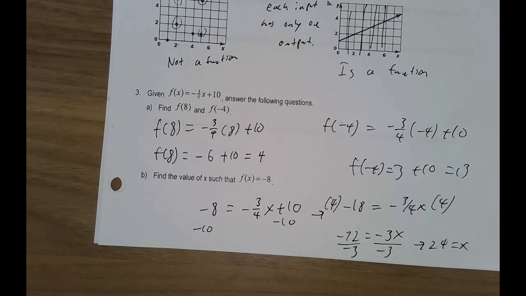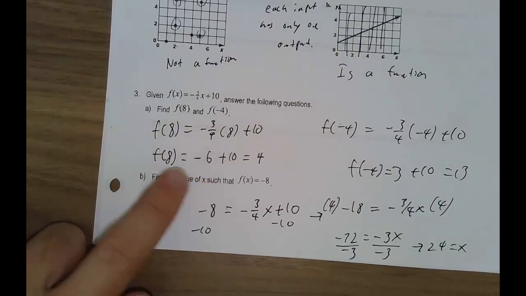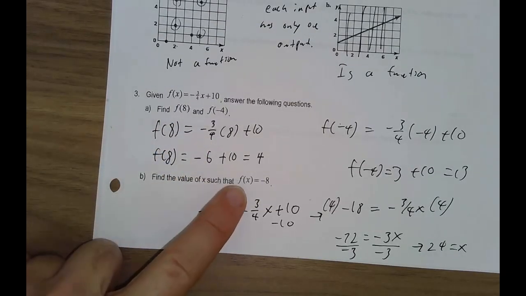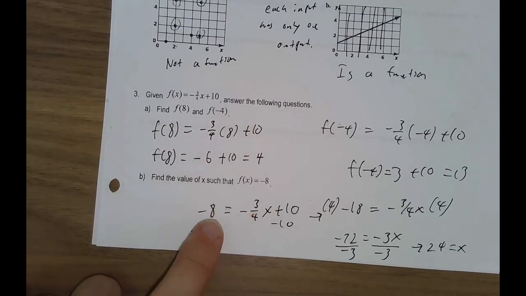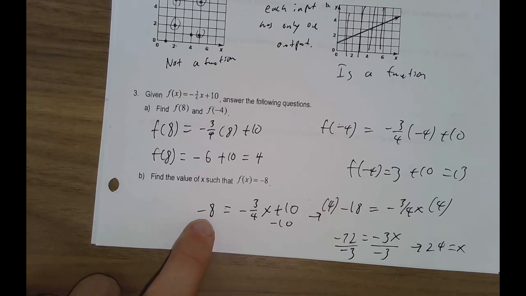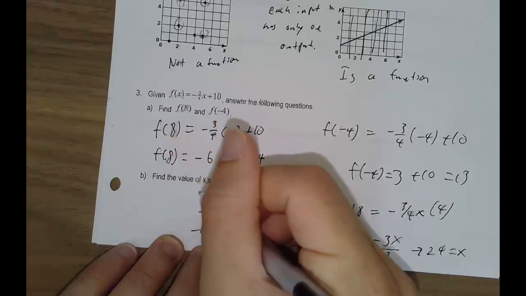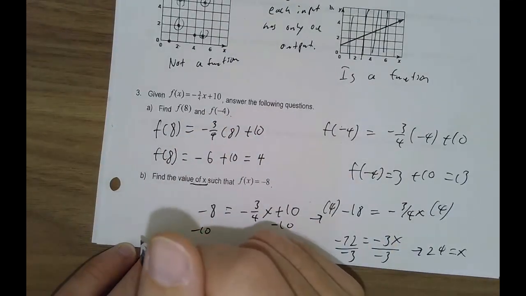Okay, so when it says f of x equals -8, or f of x equals something, you're going to put that as your output and solve for x. If it's on the inside, like f of 8 or f of -4, that just means plug it in. If it's saying the output equals that, it's replacing the f of x, and then you're solving for x, right? It says find the value of x, so you're solving for x.